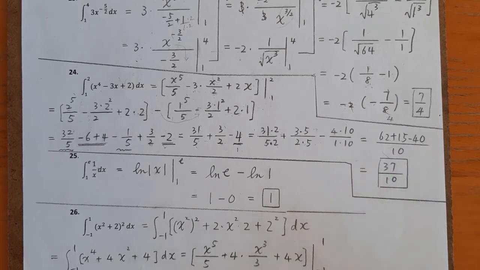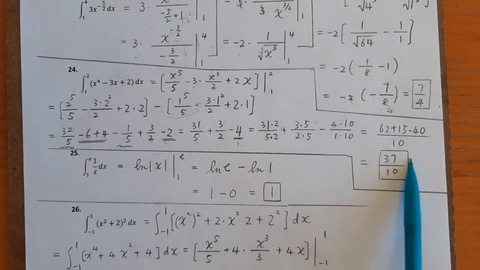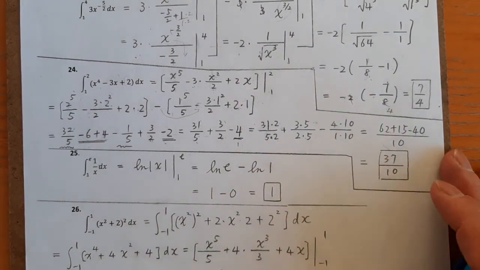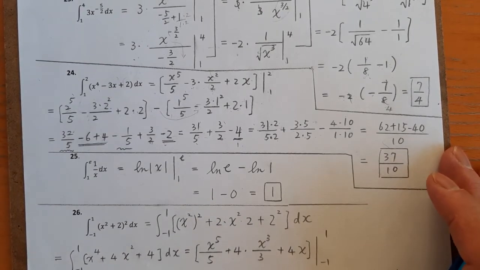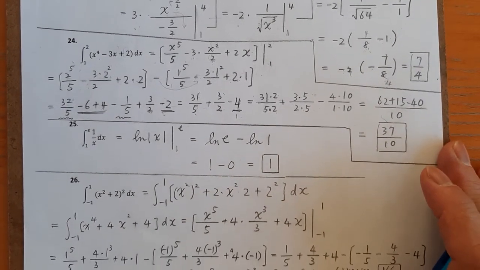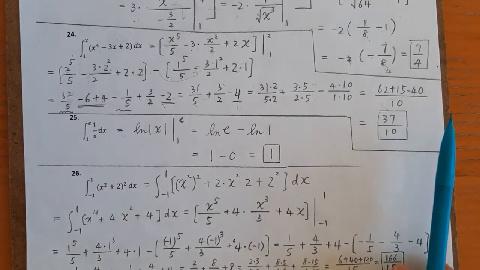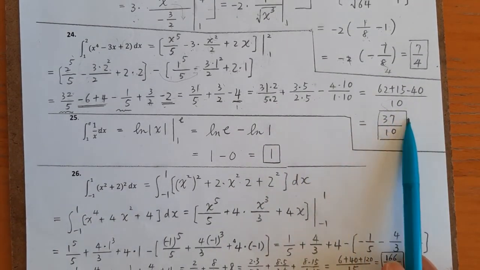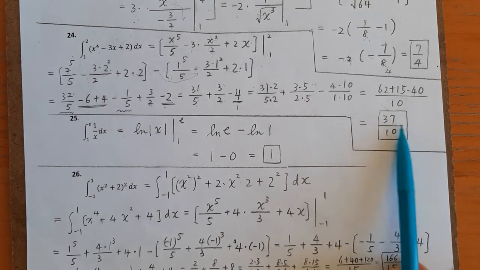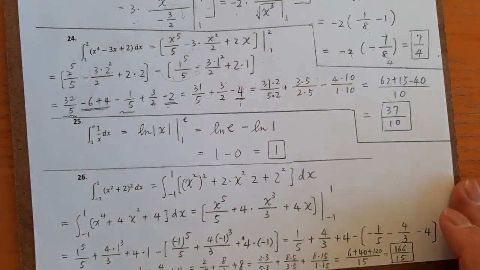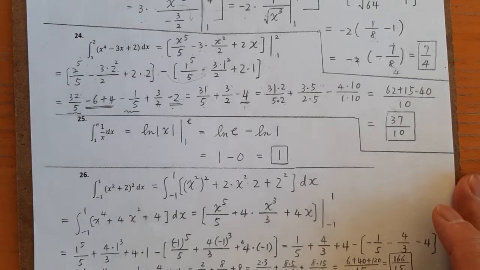Yes, 37 over 10. Leave the answer as a fraction. Don't go decimal, decimal is no good. The better way is to leave the answer as a fraction. You don't need to go to a mixed number. You don't need to continue dividing to get 3 and 7 over 10. An improper fraction is the best answer.